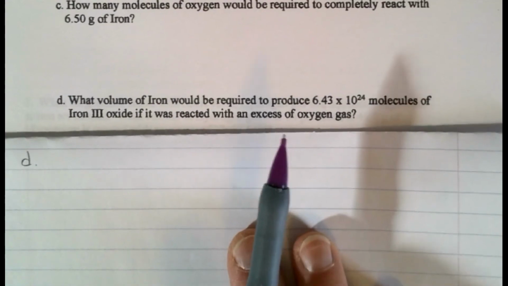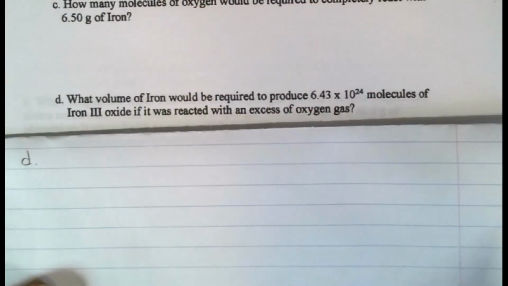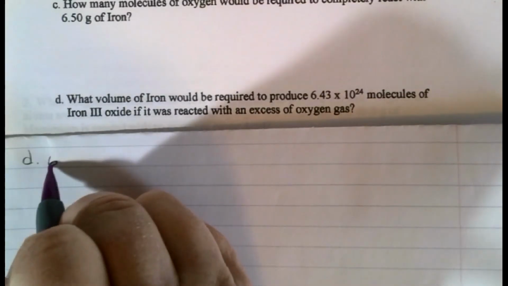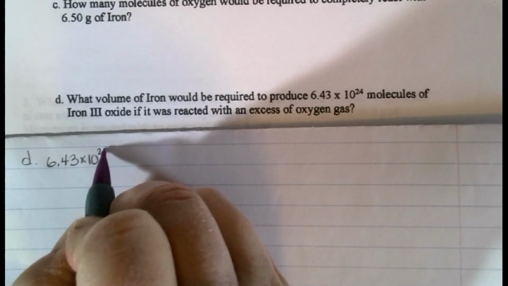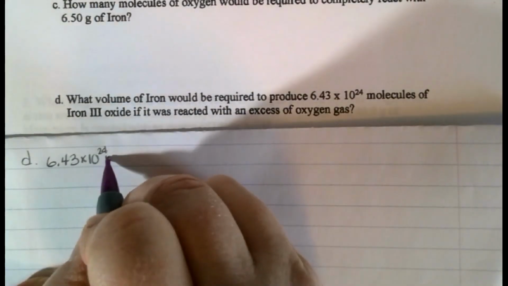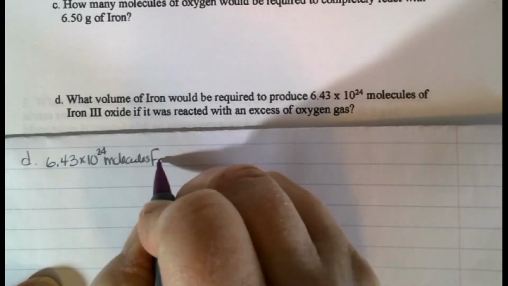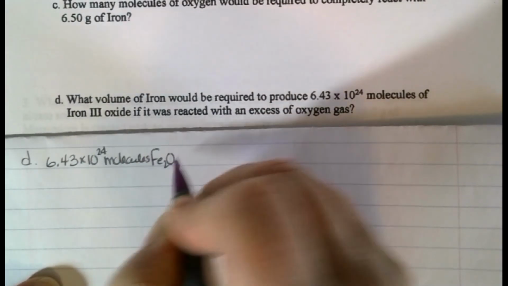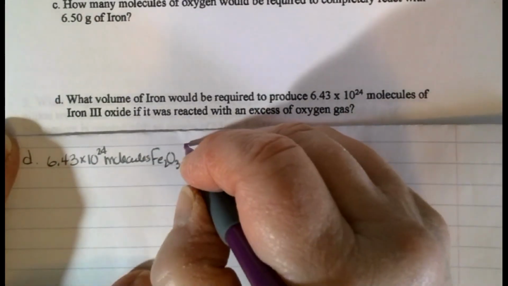So it says, what volume of iron would be required to produce this? The only number that we know is 6.43 times 10 to the 24th molecules of the iron 3 oxide. It looks like we have a lot of oxygen gas, so we're going to continue on.